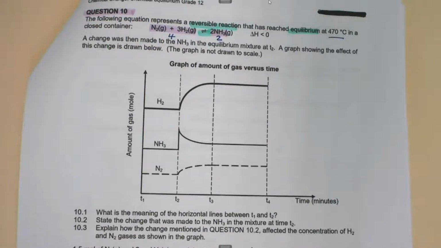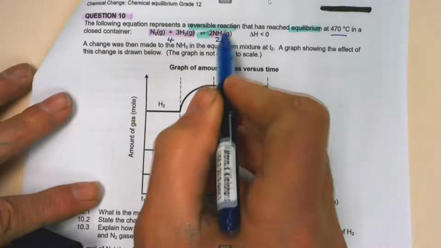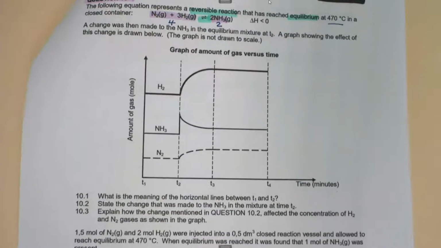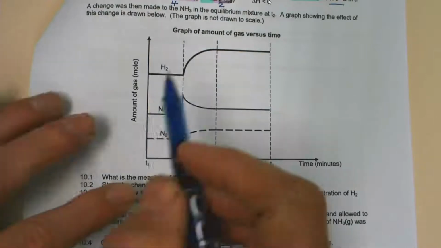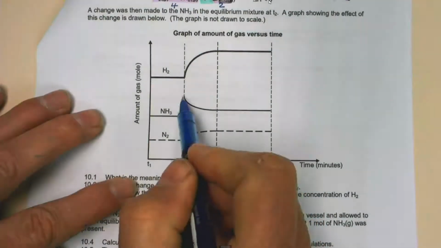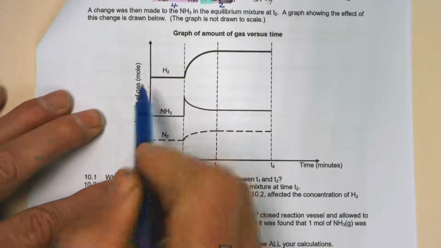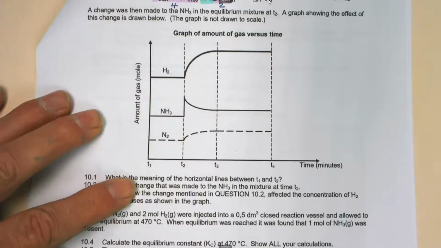All right, they say here a change was made to the NH3 in the mixture at T2. So something happened with the NH3, okay, at T2. A graph showing the effect of the change is drawn below. All right, so if I look at my graph, something happened at this time. I can see there's a sharp rise in the number of moles of the NH3.